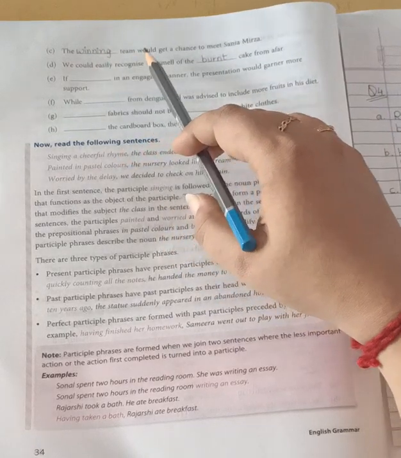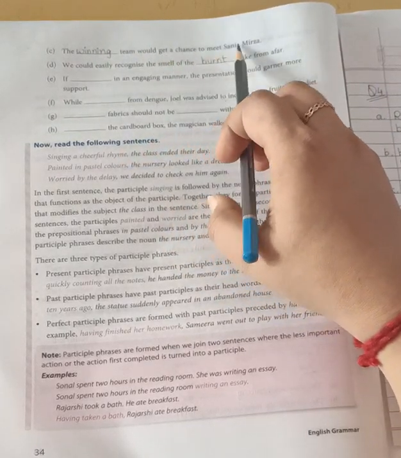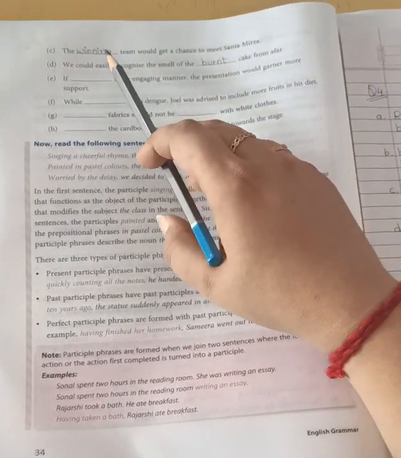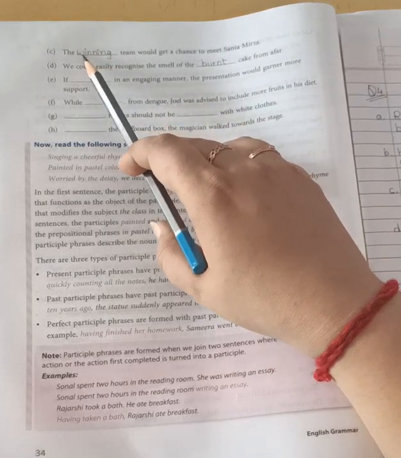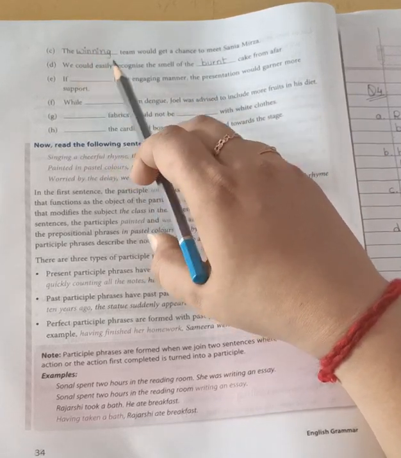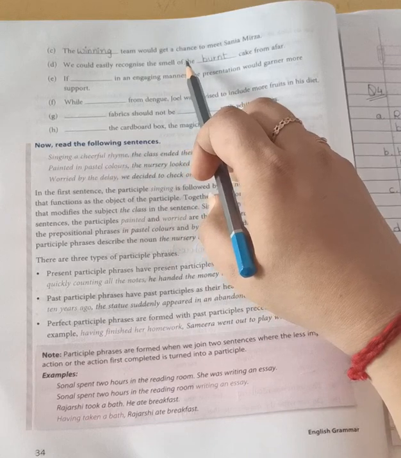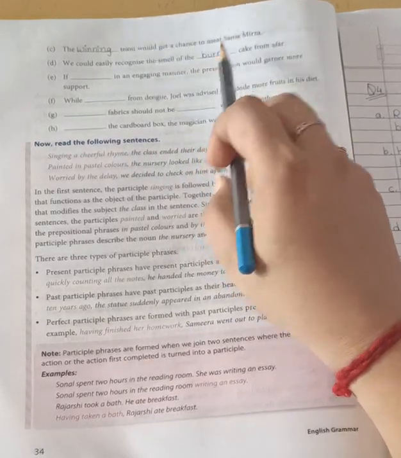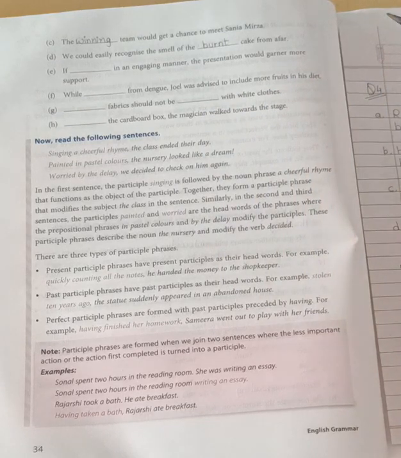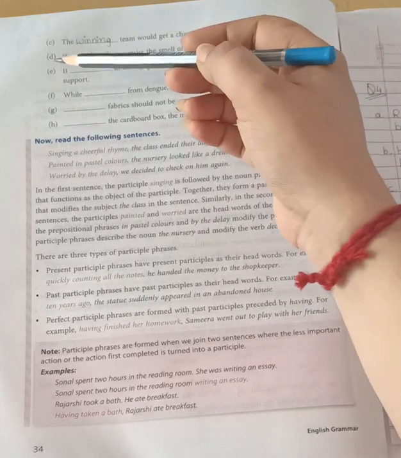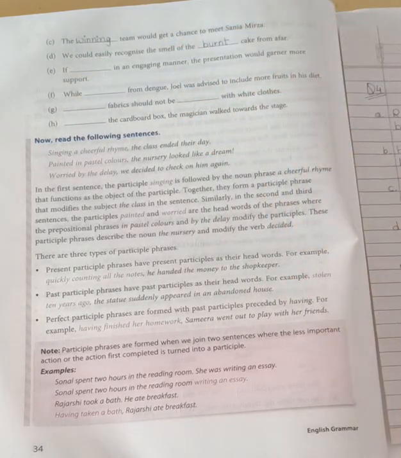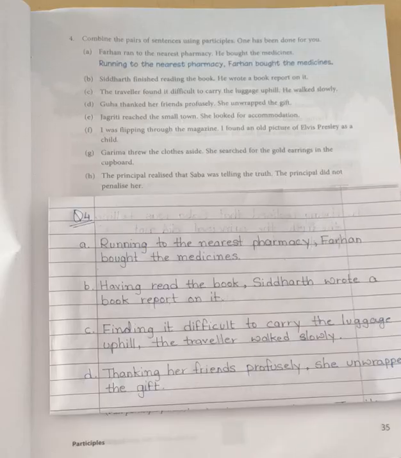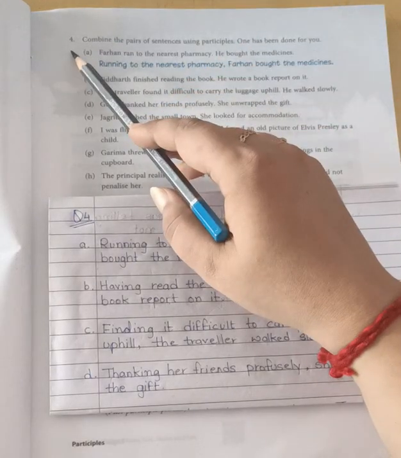The winning team would get a chance to meet Sania Mirza. We have used ing with win, so winning. We could easily recognize the smell of the burnt cake from afar. Burnt. V3 form. So students, in the same way you have to complete from E to H in homework using present participle and past participles.